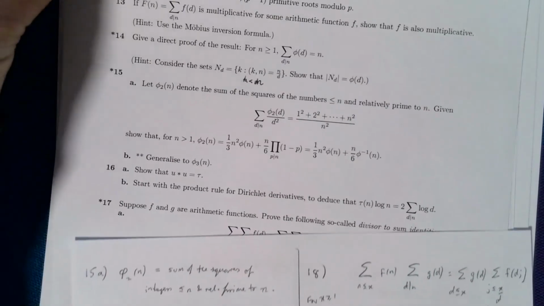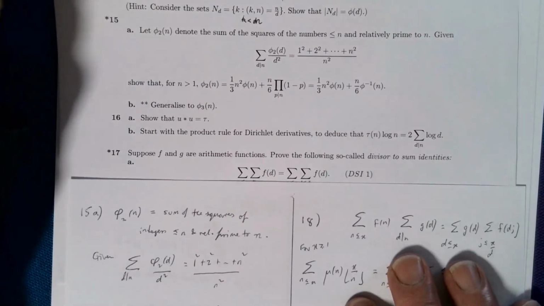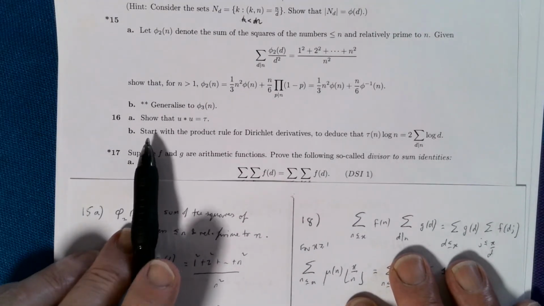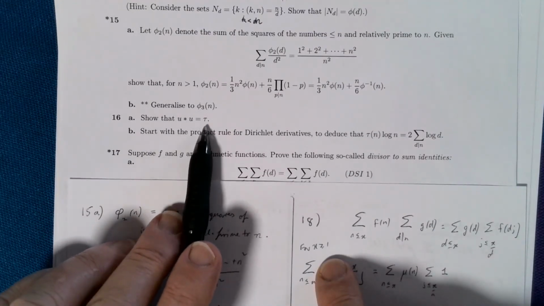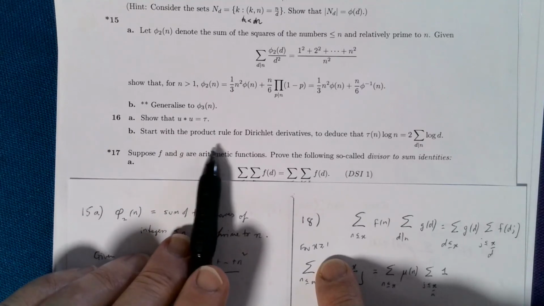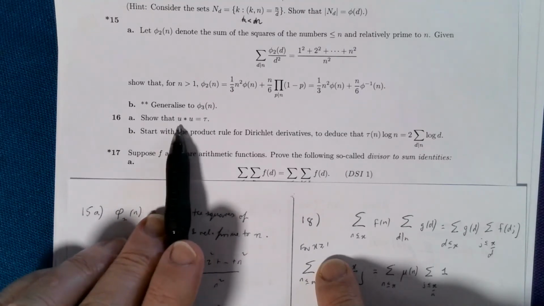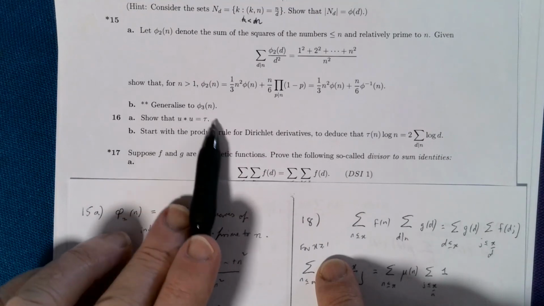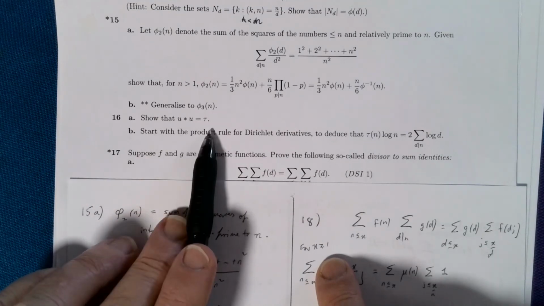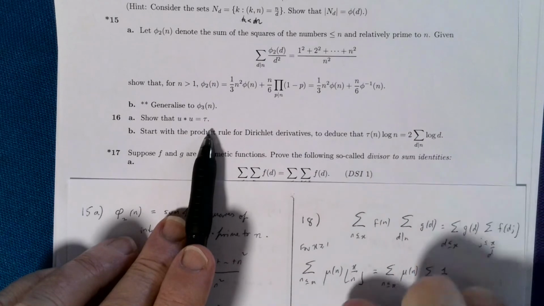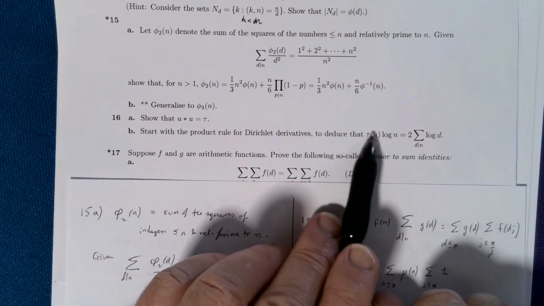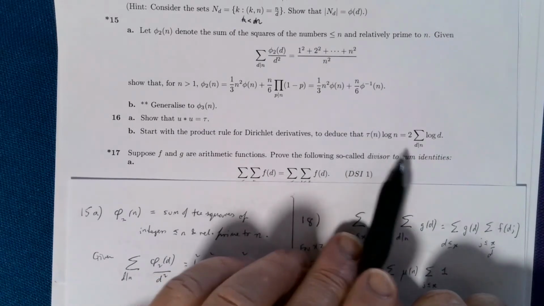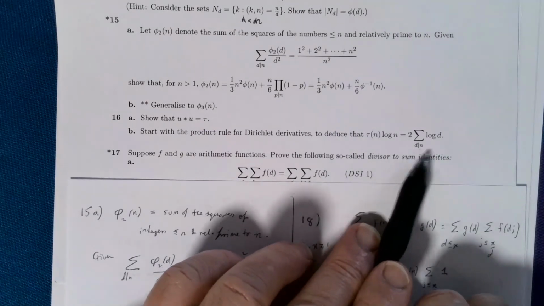Question 16 is simply a nice little result using the Dirichlet derivative, just a bit of practice with that. So firstly we want to show that the convolution of u and u is tau, and if we start, we can apply then the Dirichlet product rule to this, the Dirichlet derivative, and we can arrive at this little formula here, that tau of n log of n, that is the Dirichlet derivative of tau of n, is just twice the sum over the divisors of n of log d.